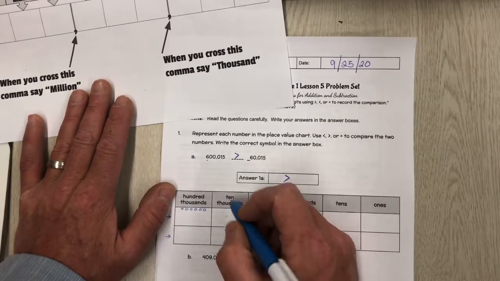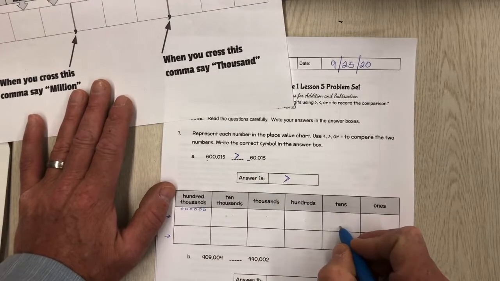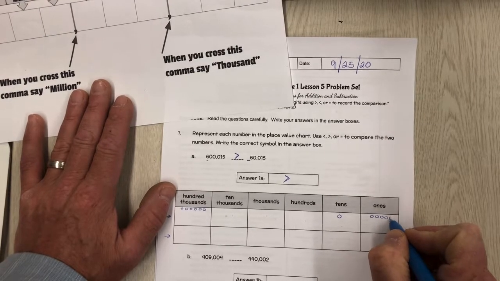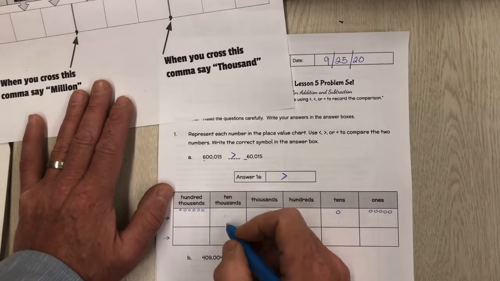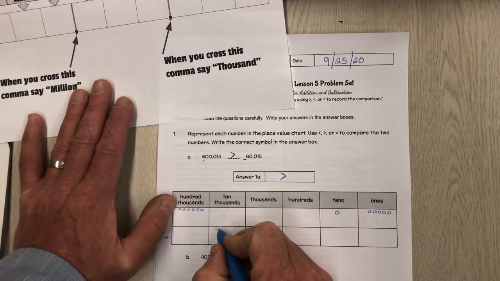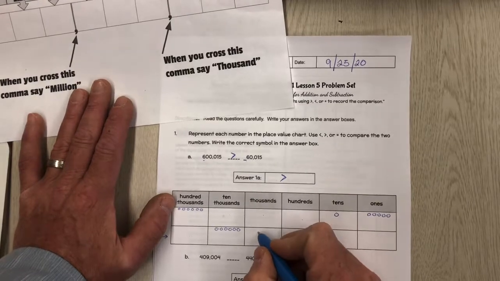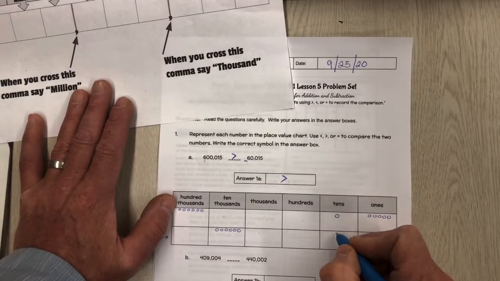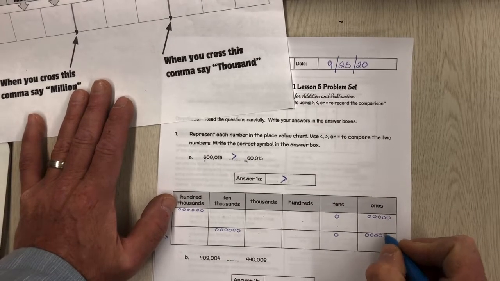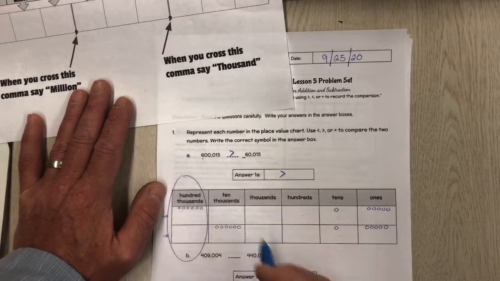So down here, I see there's 0 10,000s, 0 thousands, 0 hundreds, 1 10, and 5 ones. Okay? And then over here, I see there's 0 100,000s, 6 10,000s, and I see that there's 0 thousands, 0 hundreds, 1 10, 5 ones. So I can see right here from this box that 600,015 is greater.